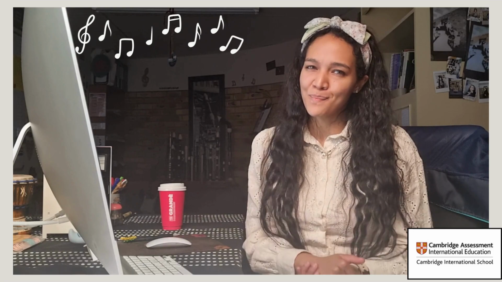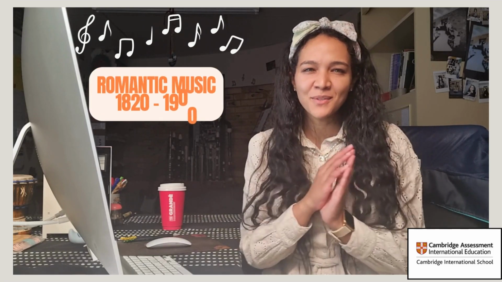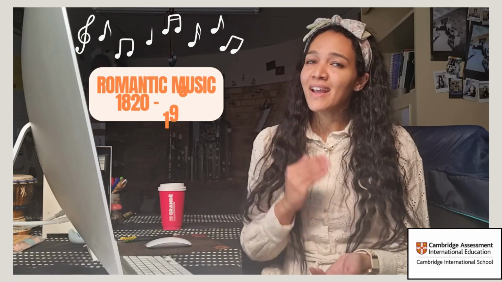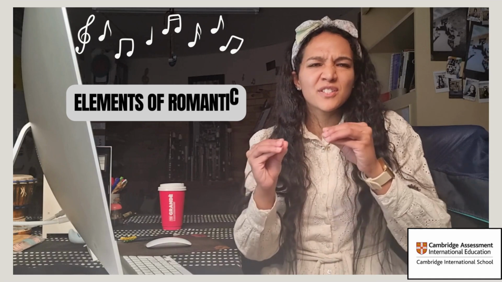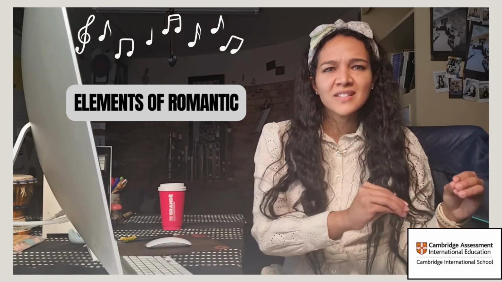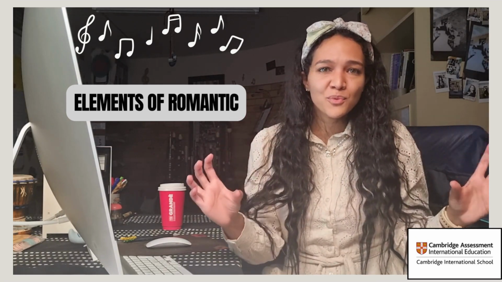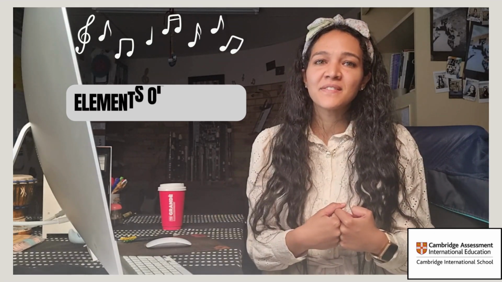Then we move along to the Romantic era from 1820 to 1900. And regarding elements, we have emotional melodies, rich harmonies, dramatic contrasts, so loud versus soft or slow versus fast. Everything is dramatic. You have contrast within a single movement or a single piece or a single work. And the focus here definitely lies on expressing feelings and stories.